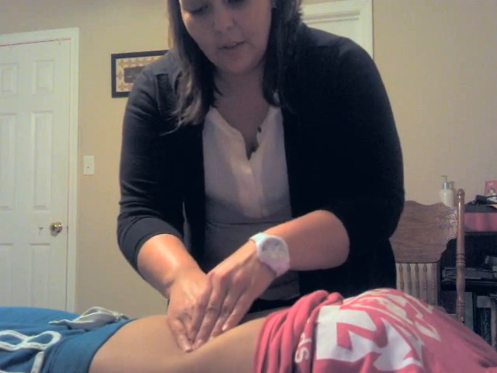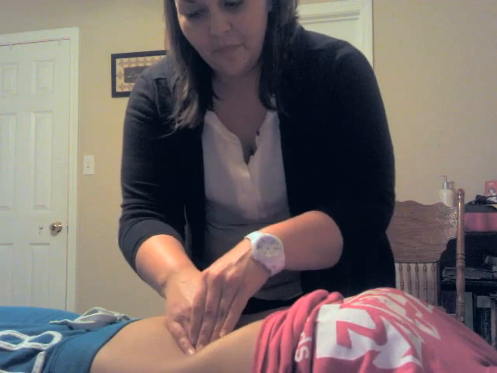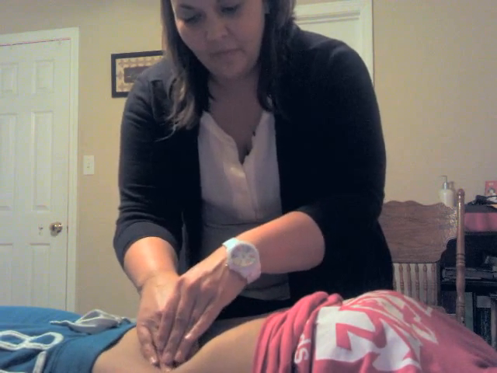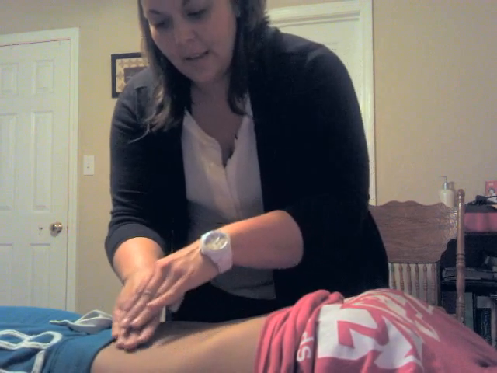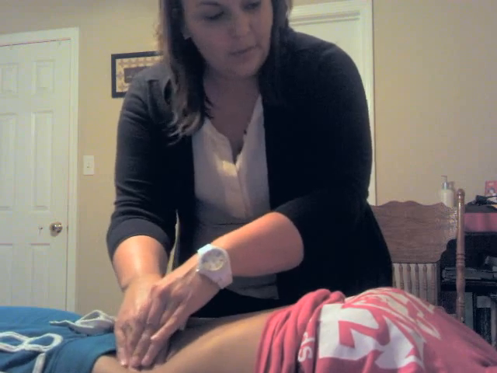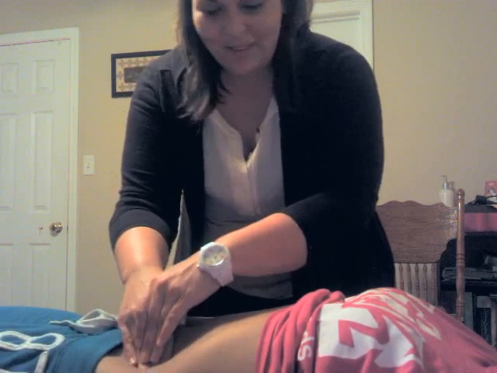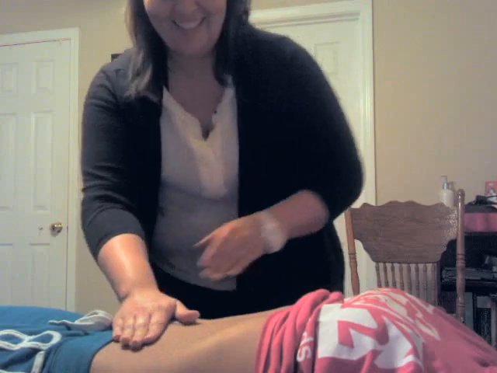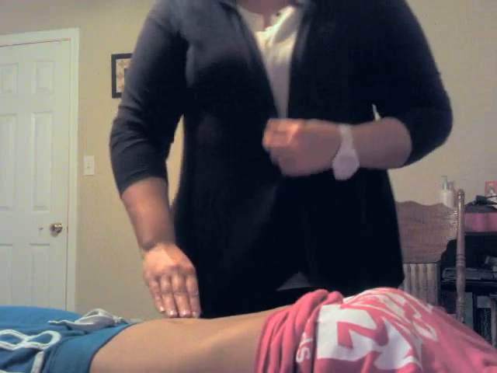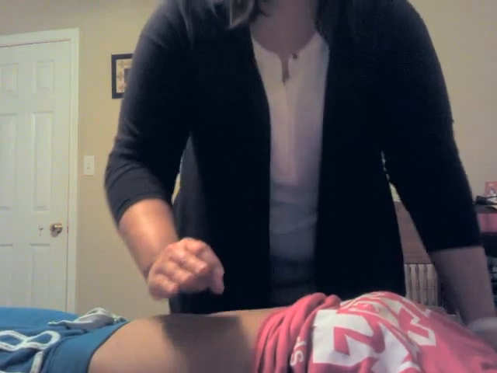So far, no enlargement. I don't feel any masses, or tenderness, I'm assuming. We haven't heard any complaints from our patient yet. Okay, and that concludes our assessment.